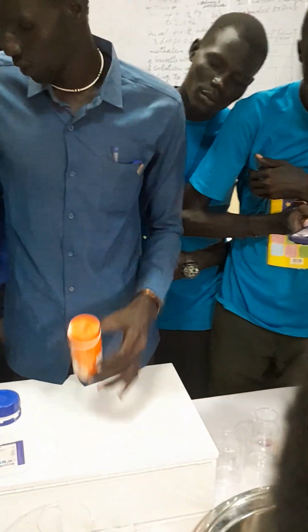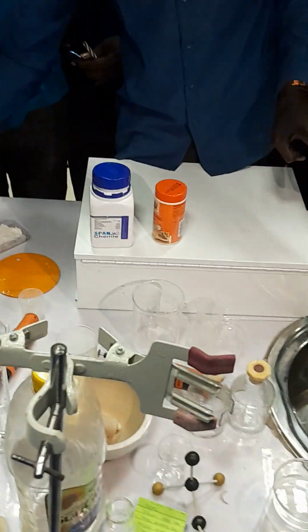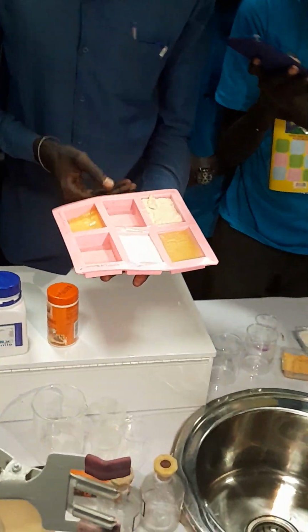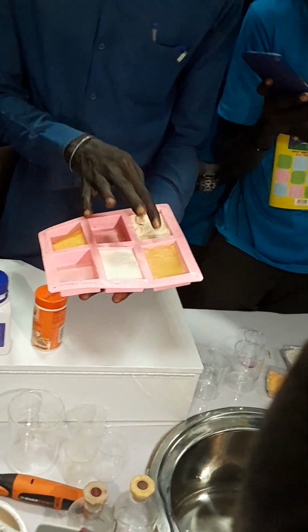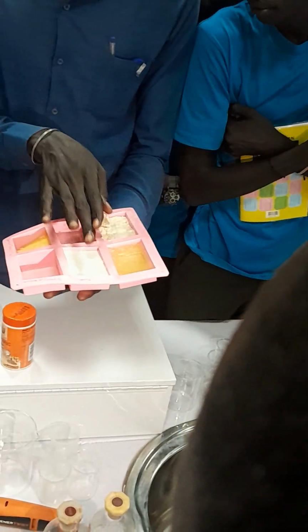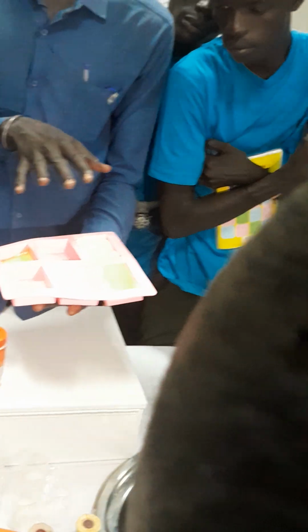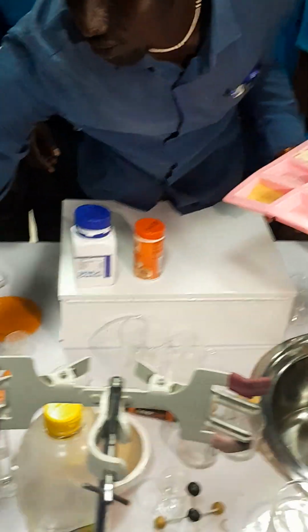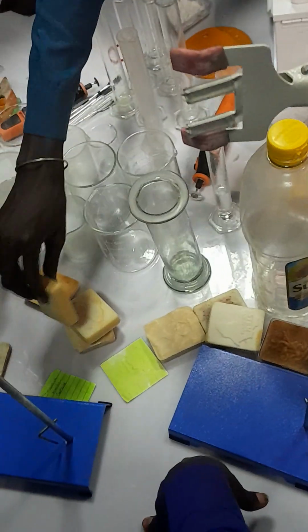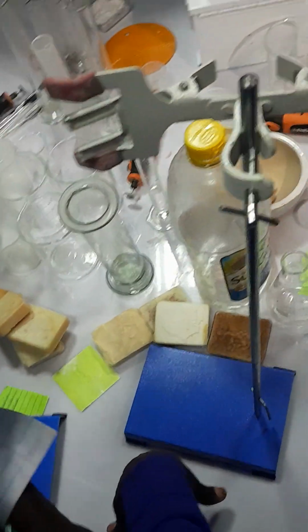Like now, look at this soap. These are soap made by the students. You see? This is soap. This one here, they do not add any color. You have seen. But for this one, they add color. Otherwise, you see now, they are now in different colors. So these are soap made by the students. Some of them are here. All of these are soap. And this one here, the apparatus here, it is called the soap molder. Okay.